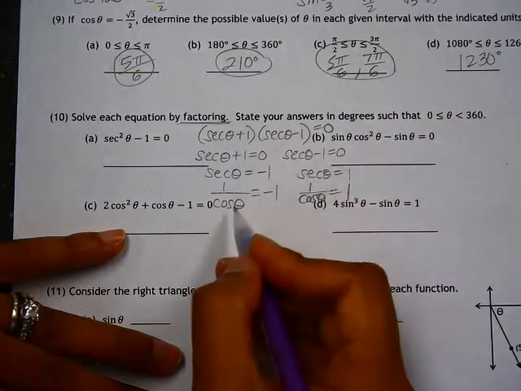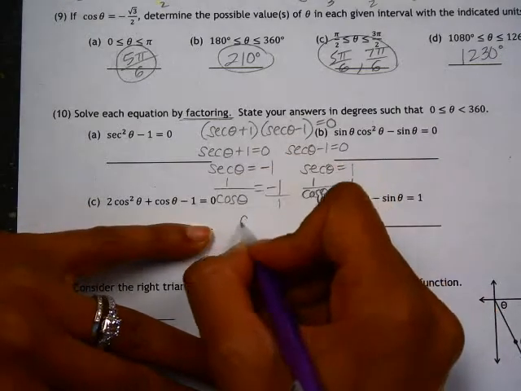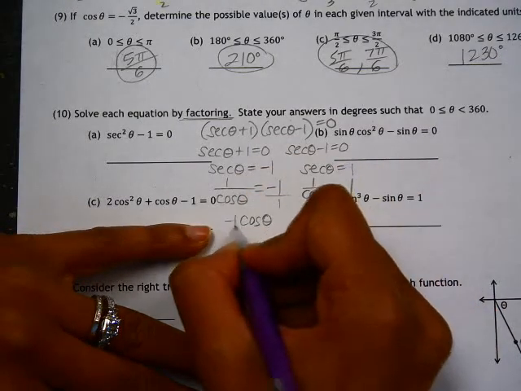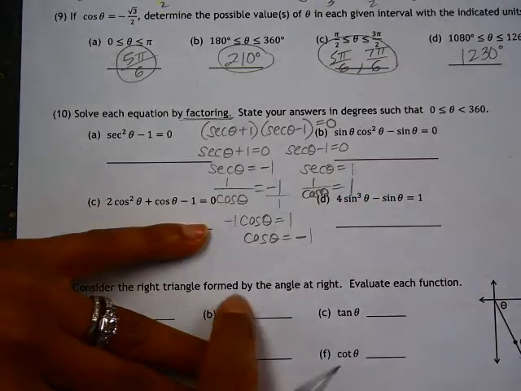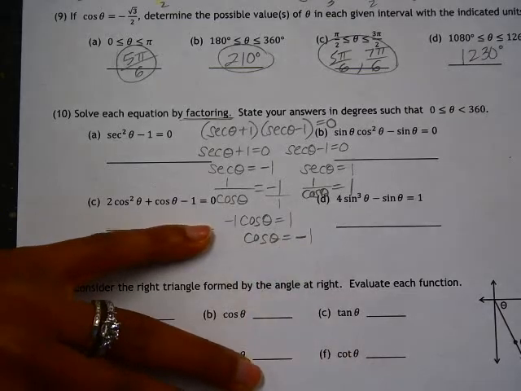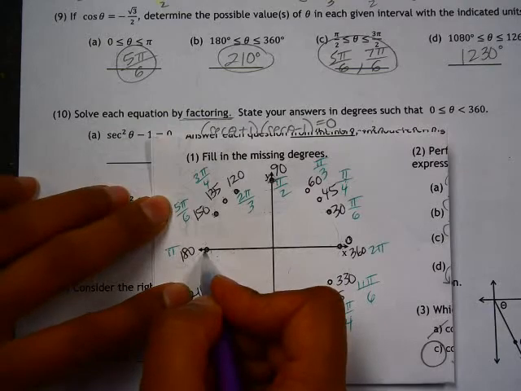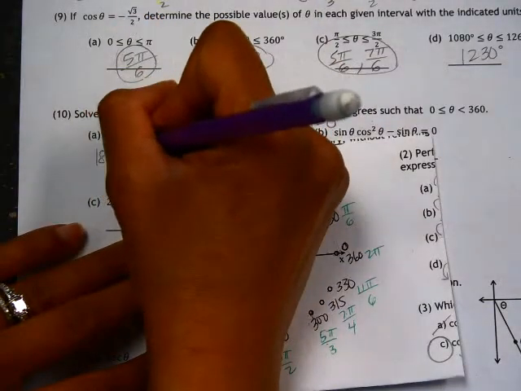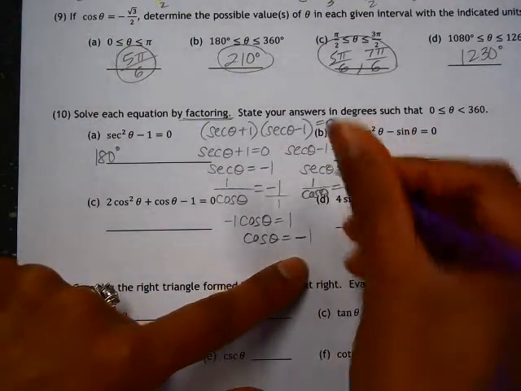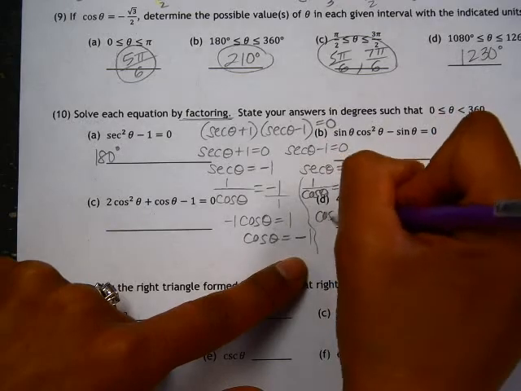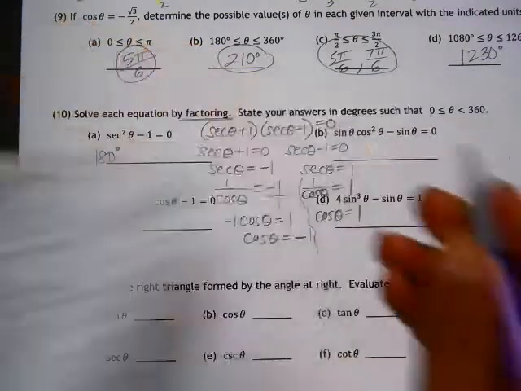So if we're solving this, if we cross multiply, cosine theta times negative 1 is equal to 1. So cosine theta equals negative 1, and I can find where that happens. So the only location where cosine is equal to negative 1 is at 180 degrees. Solving the second equation here, 1 over cosine theta equals 1 would mean that cosine of theta is equal to positive 1, and that only happens here at 0 degrees.